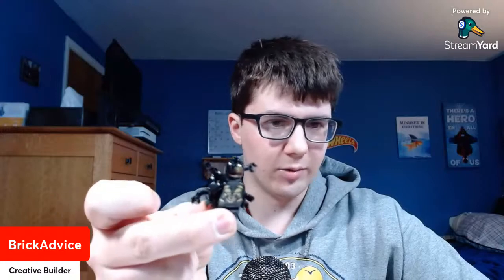Well, it depends on the minifigure. For example, with this Outrider minifigure, you can buy multiple of these because it can be built up into an army, but for others, it really depends.